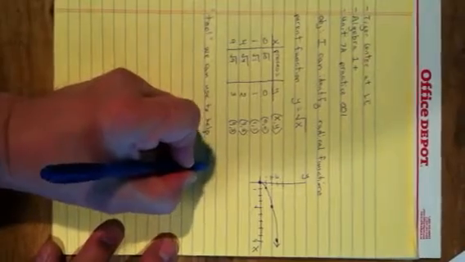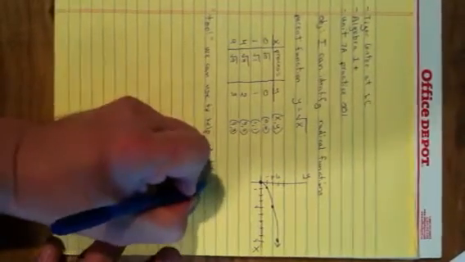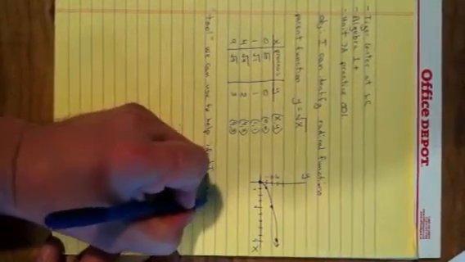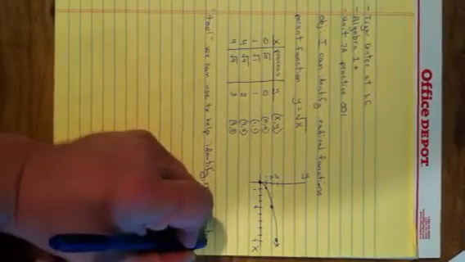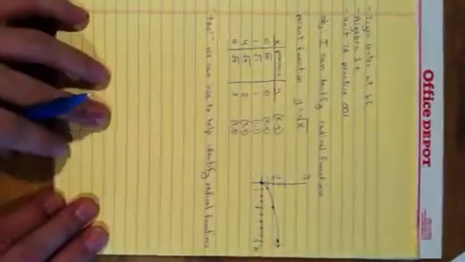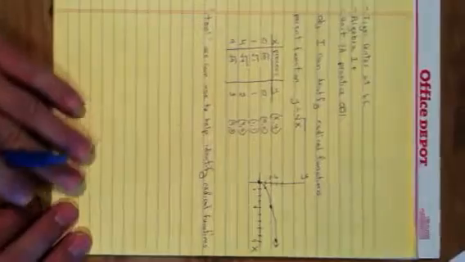From this, we're going to try to create a tool that we can use to help identify radical functions. Now, what we're going to write out here, it would be a good idea to try to get a 3x5 card.